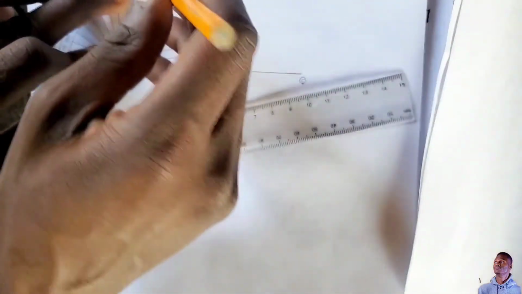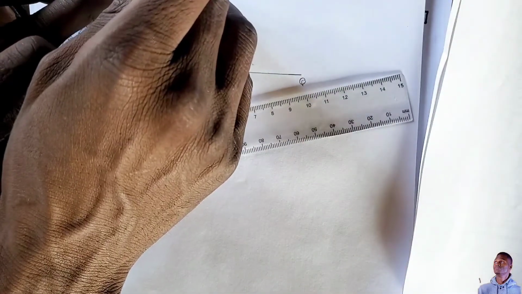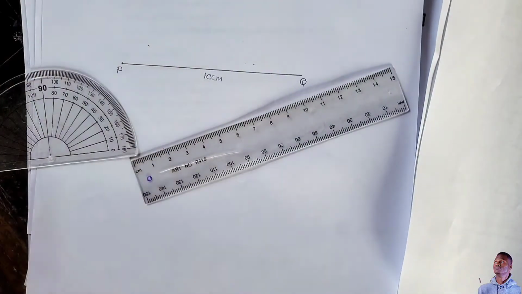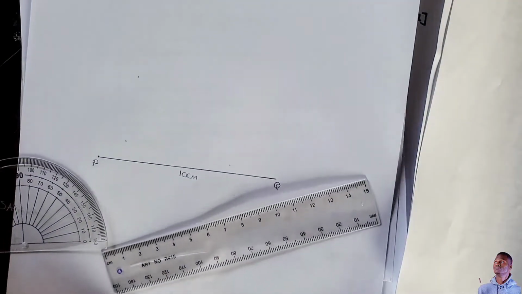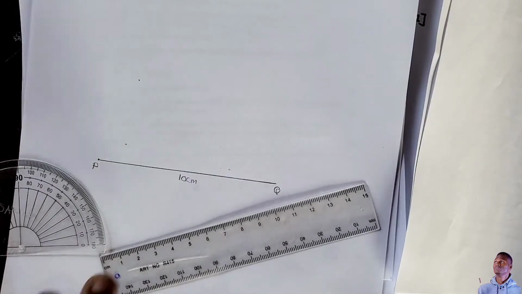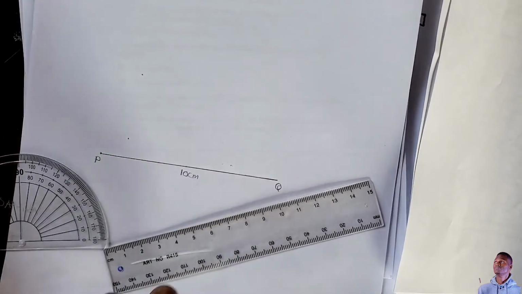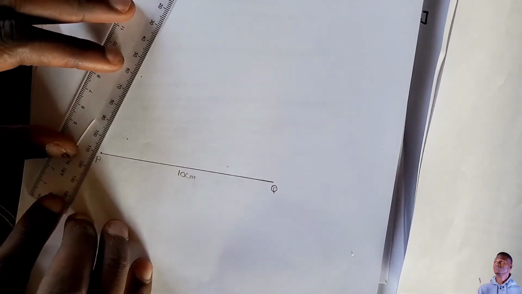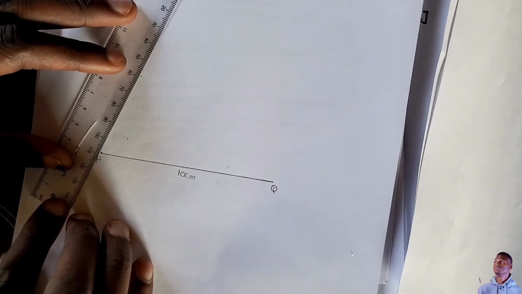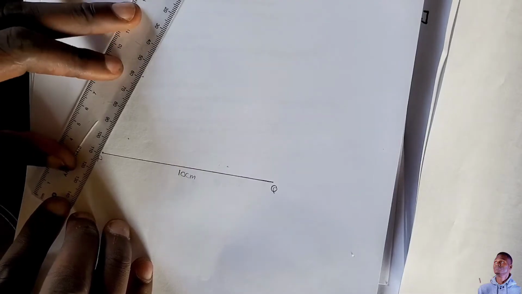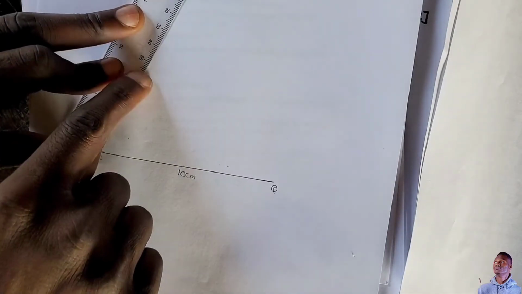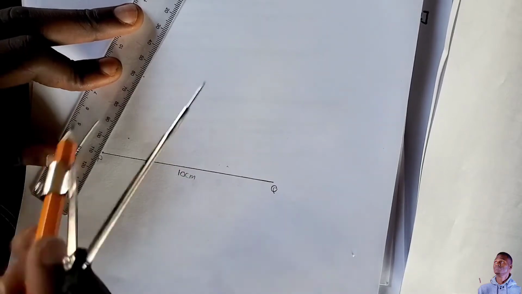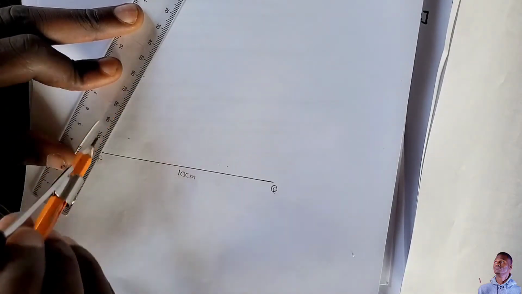So just put a mark, like that. At this mark we are going to draw a convenient line. What is a convenient line? We don't know how long this line is, because we don't know the measurements.